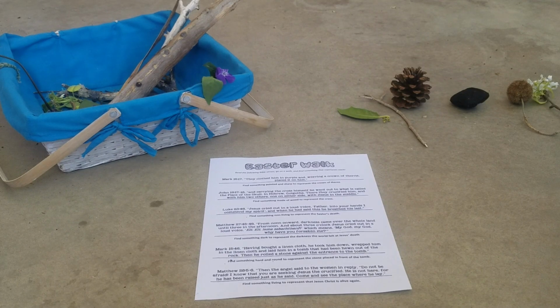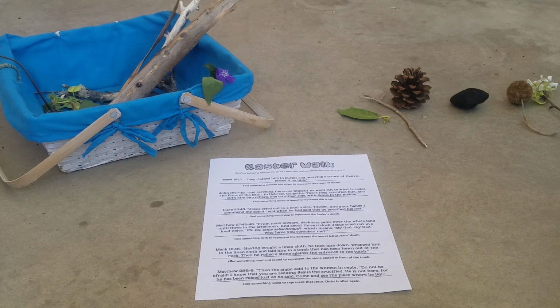Good morning, Montessori. Today, Miss Beckham and I took a nature walk around our neighborhood, and we were looking for objects that would represent Easter.